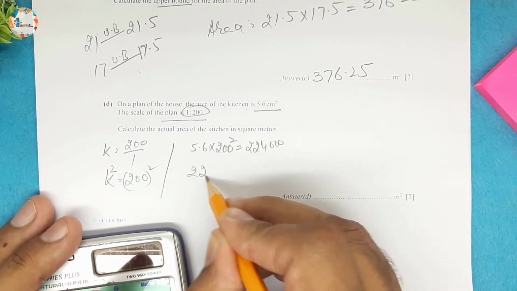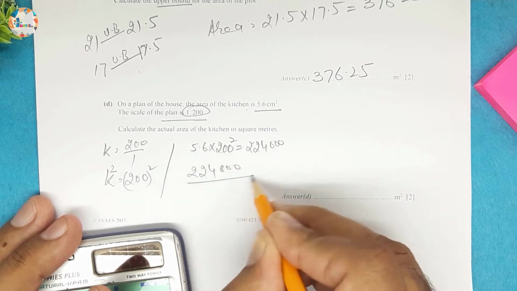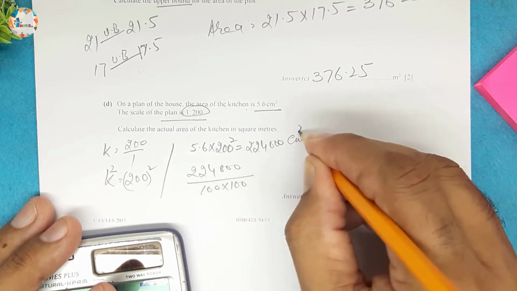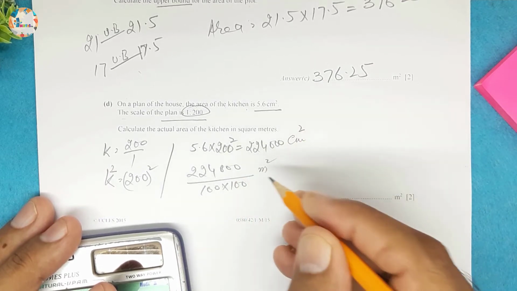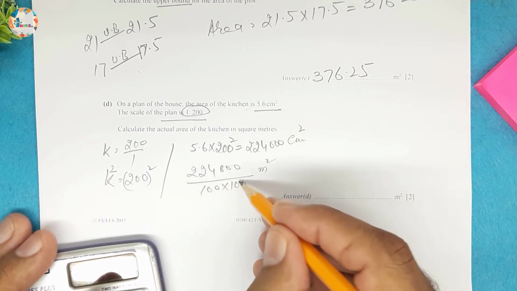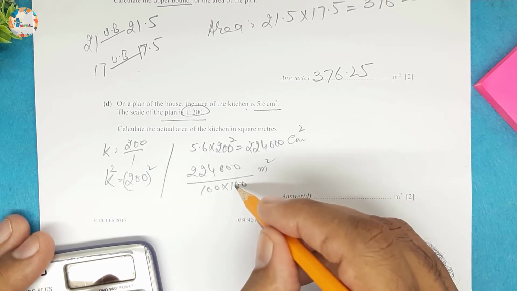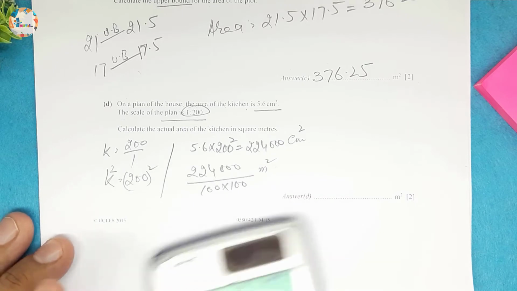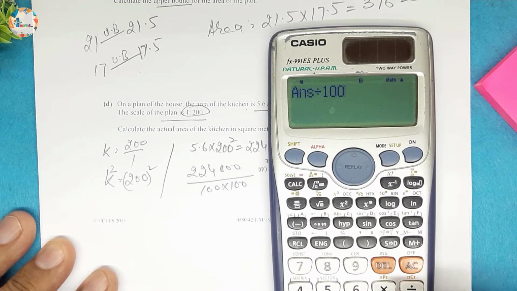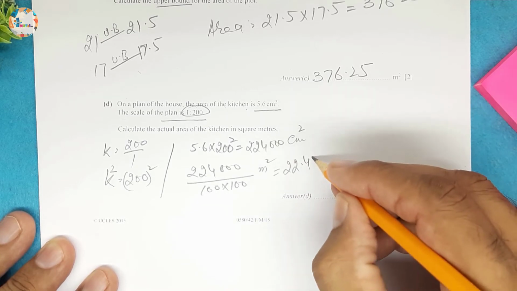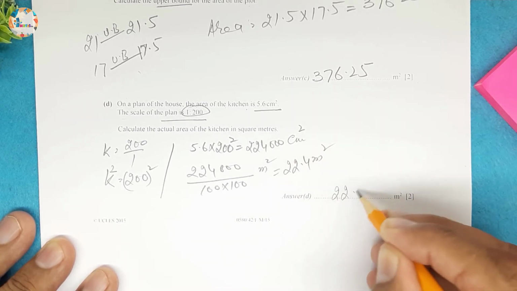Now we have to change into meter square, so this will be divided by 100 into 100. Why two times 100? Because this is centimeter square, so to convert into meter square, each centimeter will be divided by 100, so centimeter square will be divided by 100 into 100. Hopefully you got this. So this will be 22.4, and this will be meter square. Hopefully you got this answer as well.